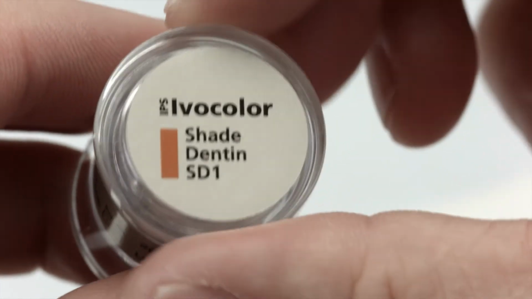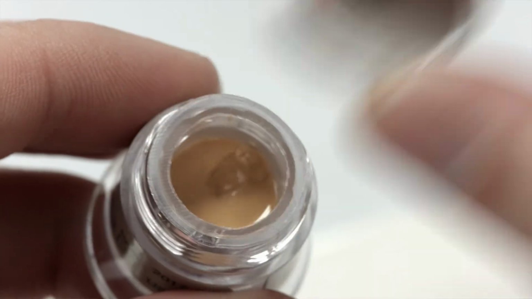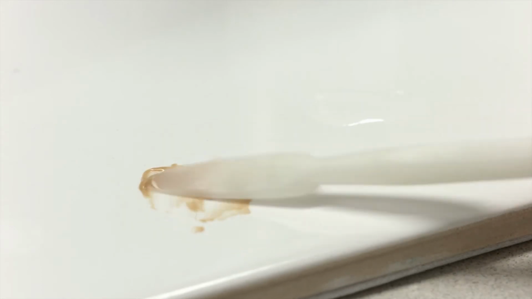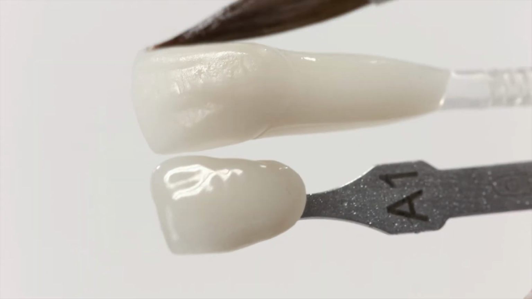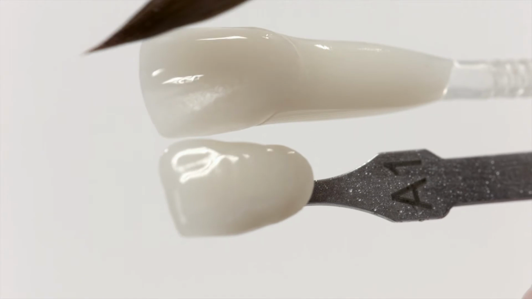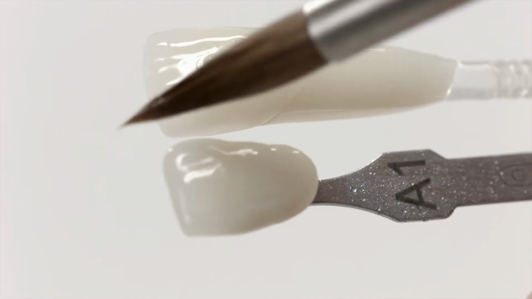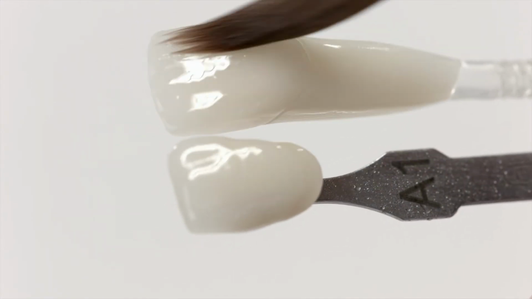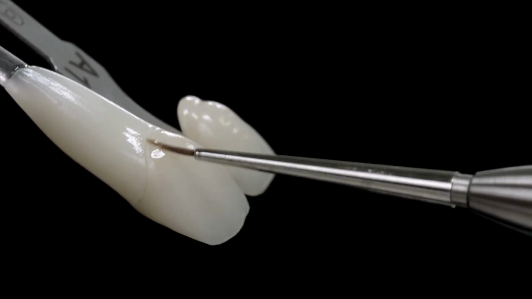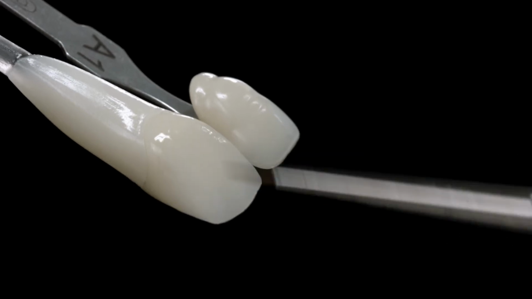Now take the required amount of IPS Ivocolor shade and mix thoroughly on a mixing tray using a metal-free spatula. Dip the spatula into a little IPS Ivocolor mixing liquid all around or long life and mix the paste with the liquid to the required consistency. Wet the cleaned restoration with the mixing liquid. This will help to achieve a homogeneous shade application. Apply the shade paste in a very thin layer and compare the color intensity with the required tooth color in the shade guide.